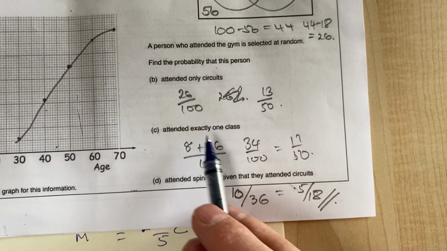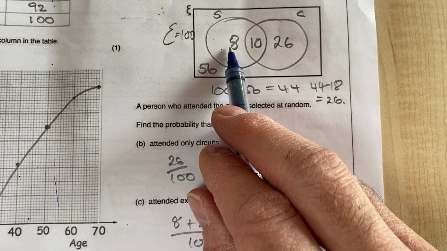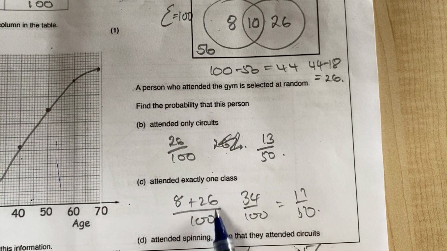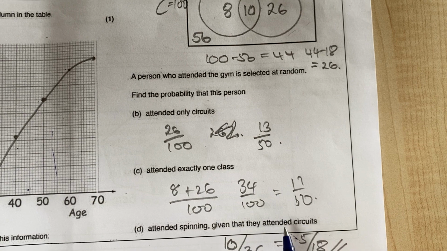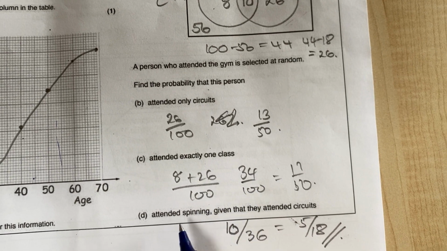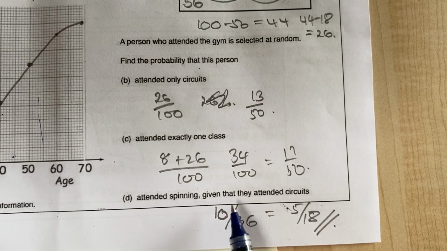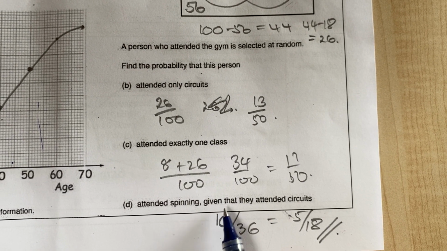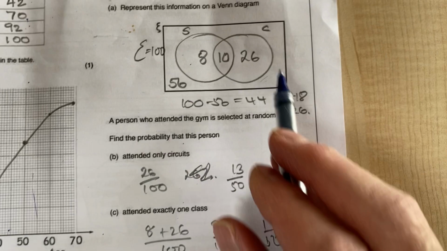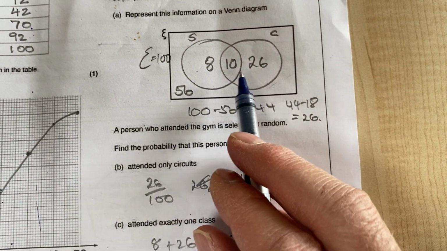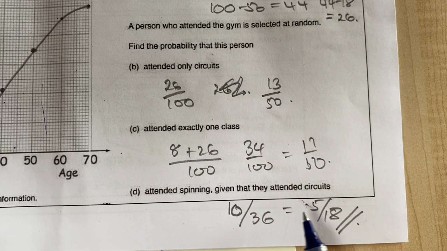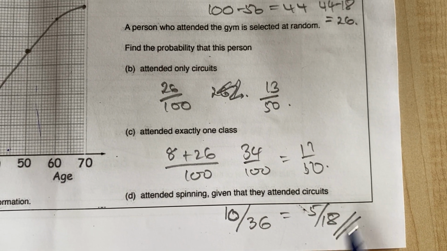And then attend exactly one class. So it's that one or that one, not those 10. So it's 8 plus 26 all over 100. 34 over 100, or 17 over 50. And then finally, attended spinning given that they attended circuits. Now the given that means you now have to just consider the circuits. Given they attend circuits, just consider the circuits. So it's now going to be out of 36. And it's 10 out of 36, or 5 over 18. Hope that's all helped.